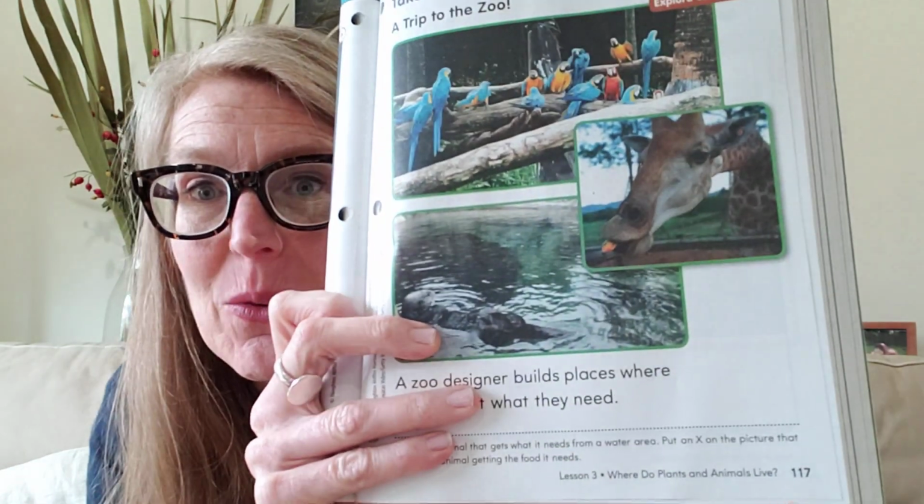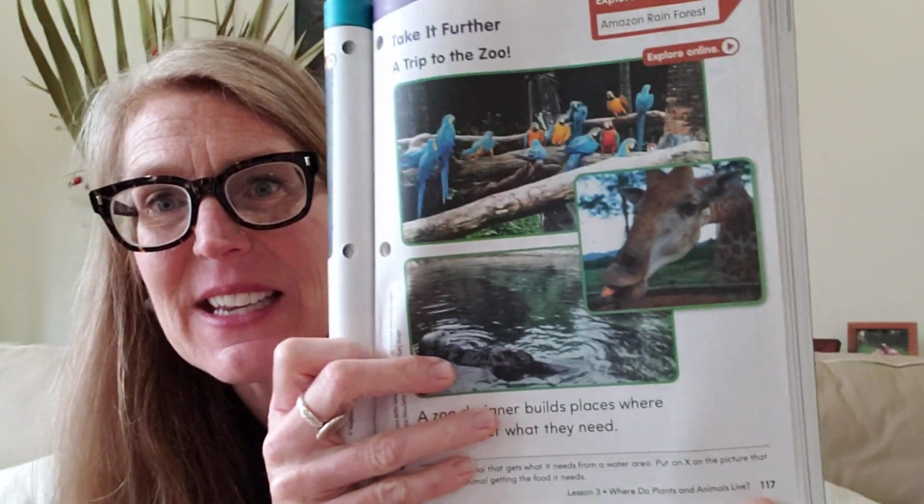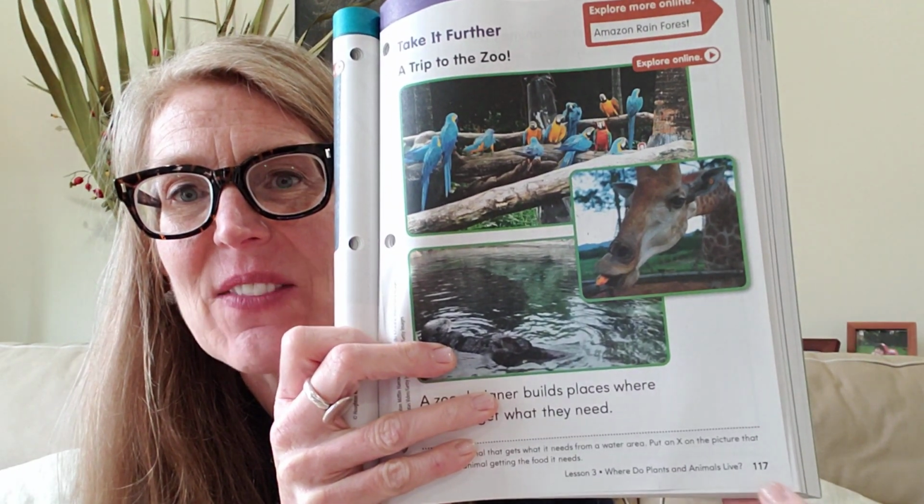What I'd like you to do is open up your science workbook to page 117. Page 117, okay? We're going to talk about zoos today and how important zoos are, because we all enjoy going to them, but there's a lot of work that goes into designing a zoo. So designers of zoos supervise every part of the project.